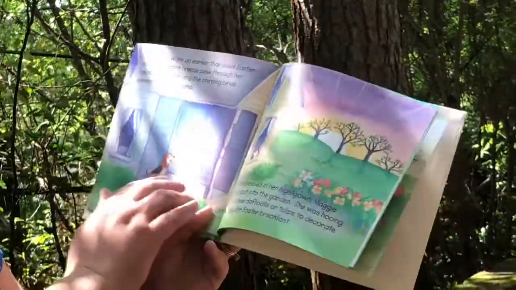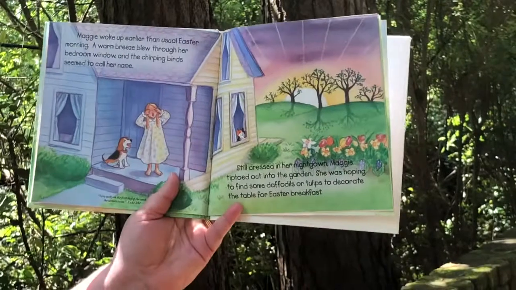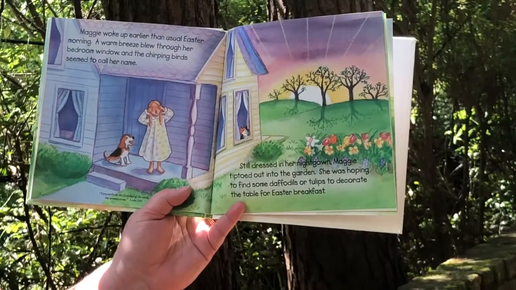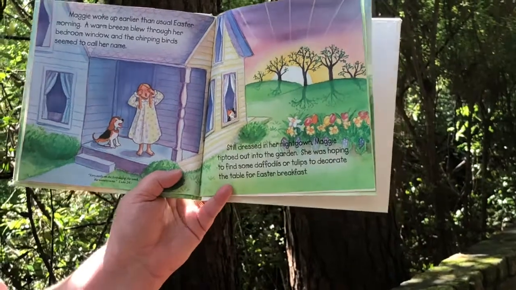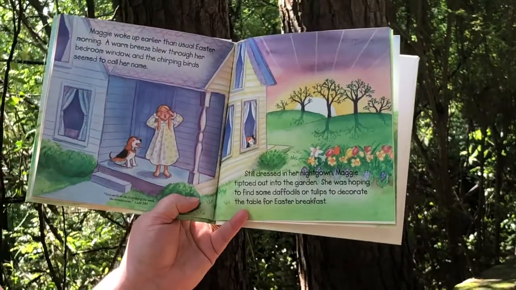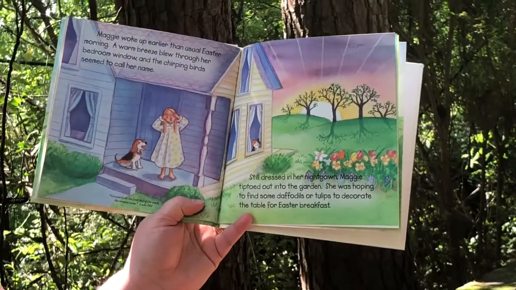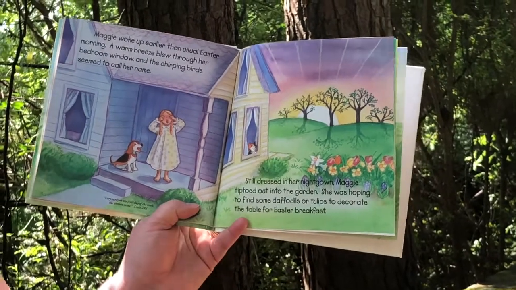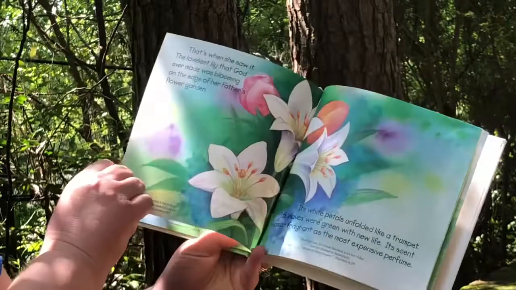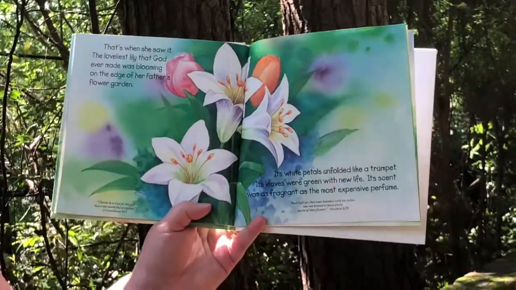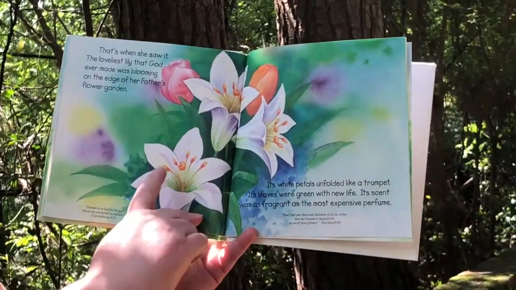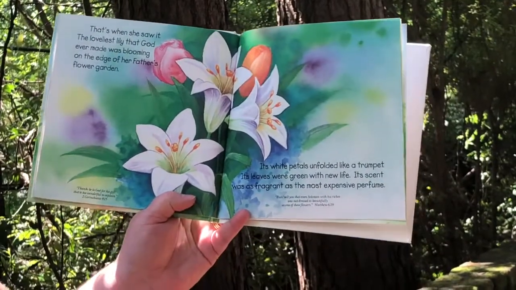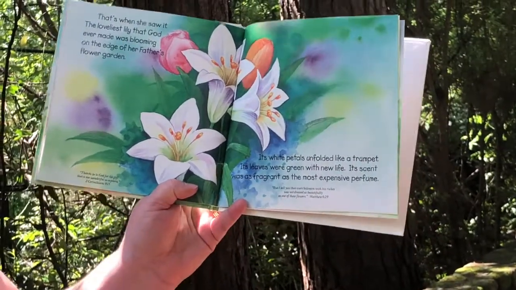Until Maggie woke up earlier than usual Easter morning. A warm breeze blew through her bedroom window, and the chirping birds seemed to call her name. Still dressed in her nightgown, Maggie tiptoed out into the garden. She was hoping to find some daffodils or tulips to decorate the table for Easter breakfast. That's when she saw it. The loveliest lily that God ever made was blooming on the edge of her father's flower garden.